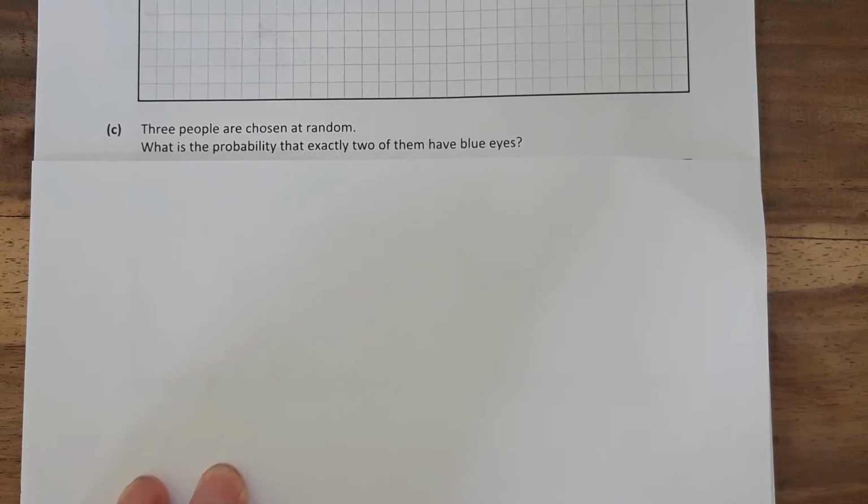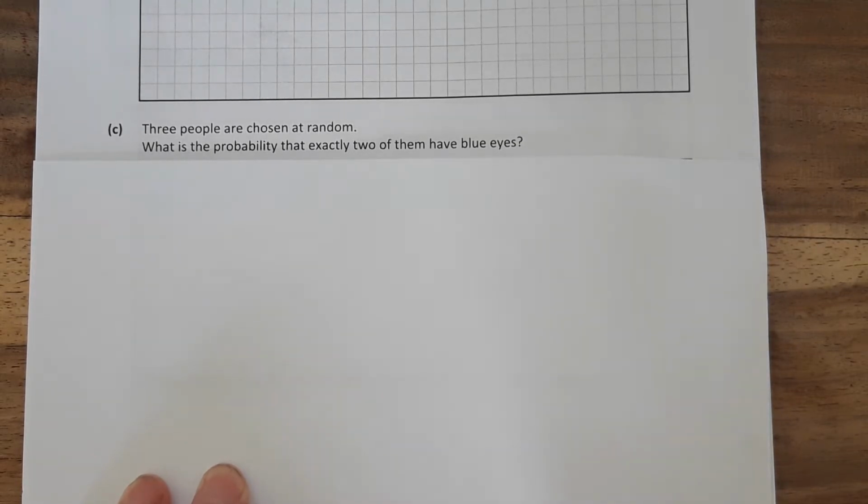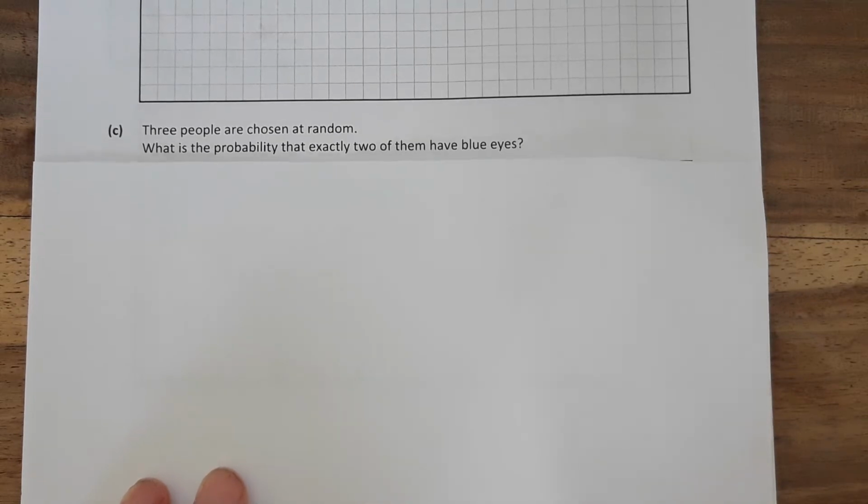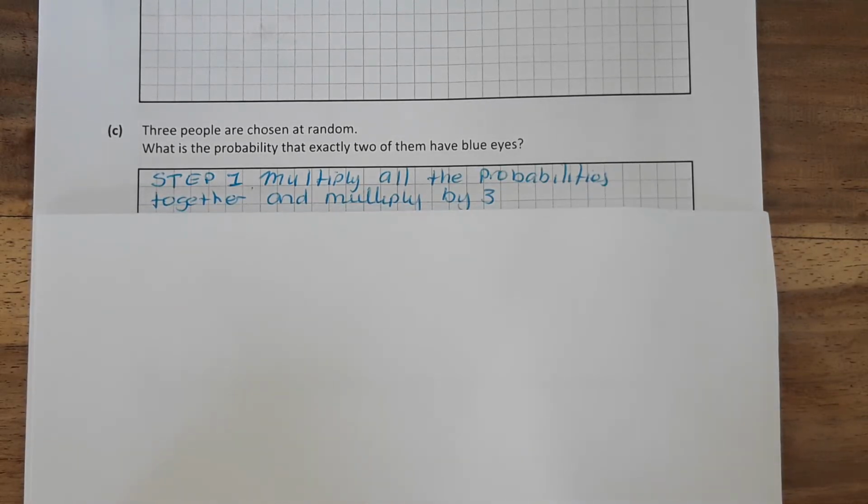3 people are chosen at random. What is the probability that exactly 2 of them have blue eyes? So this time you have 2 people with blue eyes and 1 person with not blue eyes. So again, you have the 3 people, so multiply all the probabilities together. Now you have 3 people, so you have to do this 3 times. And the easiest way to do it is to multiply all the probabilities together and then do it by 3. Because the reason you have to do it 3 times is, first of all, you have to multiply the probability for person 1, then the probability for person 2, then the probability for person 3.